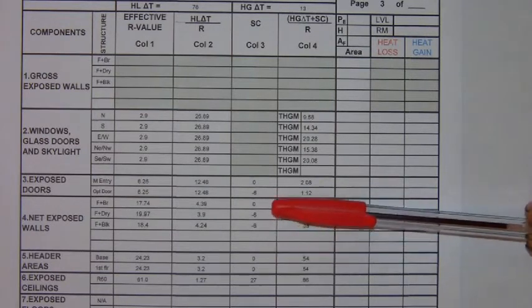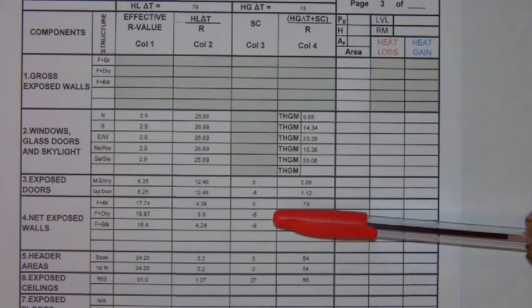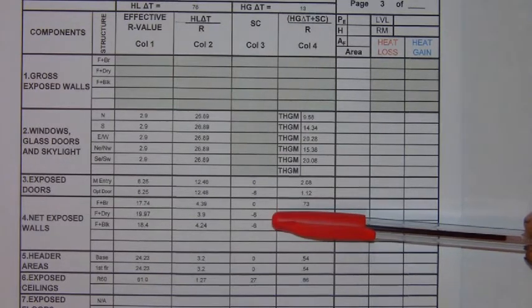Moving on to our exposed walls, the main exterior exposed wall, frame plus brick, can be affected by the sun, and therefore there is no solar correction attributed to this main exposed wall. The frame plus drywall is a wall that separates the house from the garage. And so once again, because the garage has a roof, the roof physically prevents any sun from shining against this particular assembly, and so we can solar correct it.